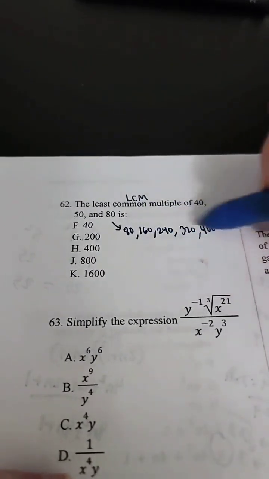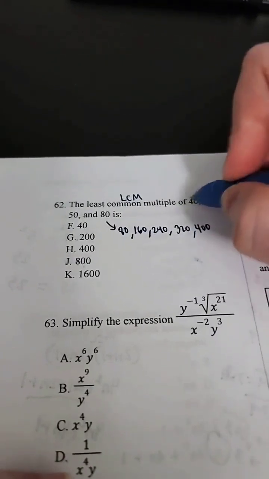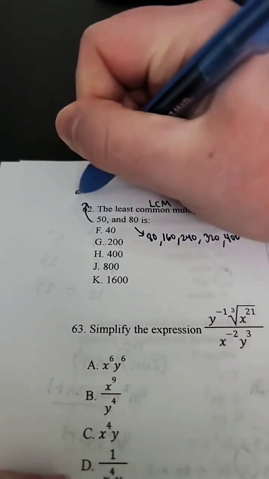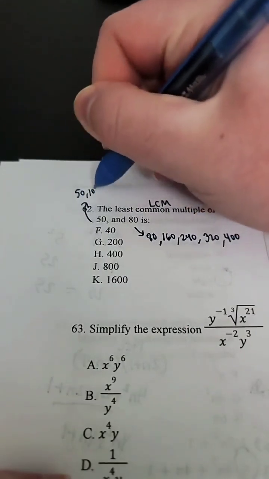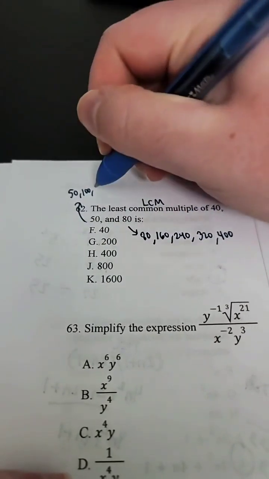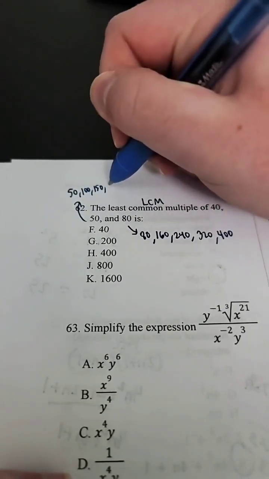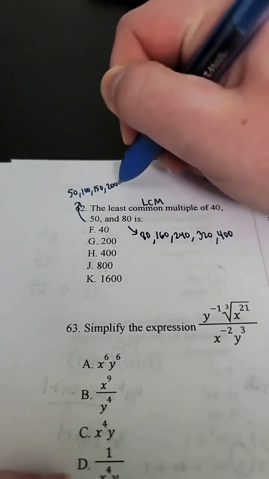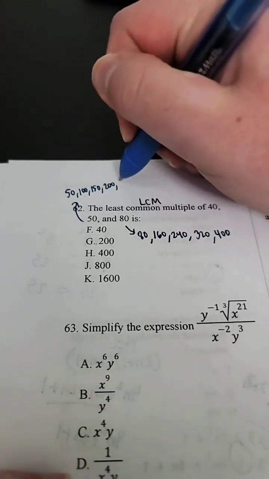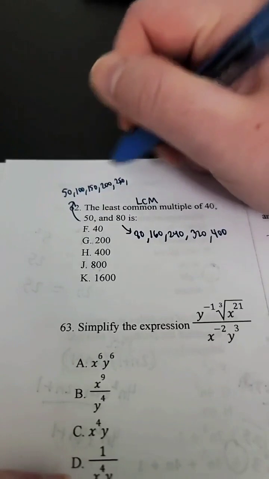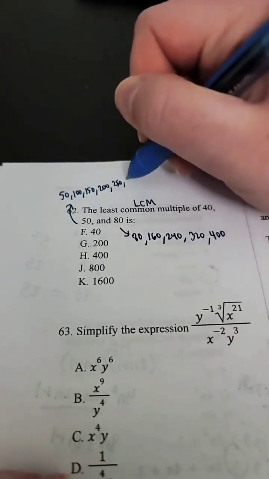So then I'm starting with the greatest one right there, and now I'm going to keep going to the next greatest one. I can have 50, I can have 100, and you could do this in your head too, I'm just trying to show it for people. 150, because 50 times 3 is 150, 50 times 4 is 200, 50 times 5 is going to be 250, 50 times 6, basically you're just adding 50 each time. I'm trying to keep track of how many times I'm doing it.